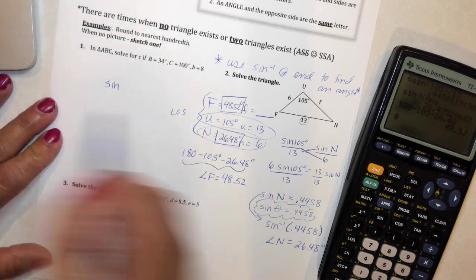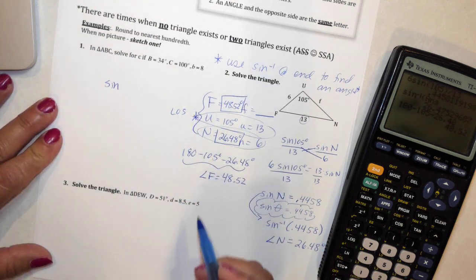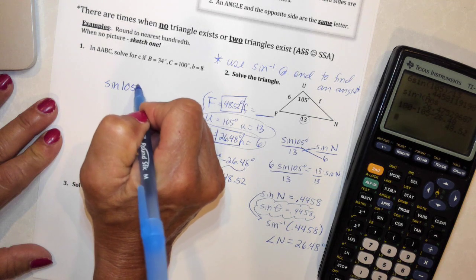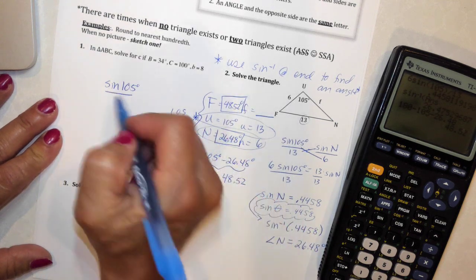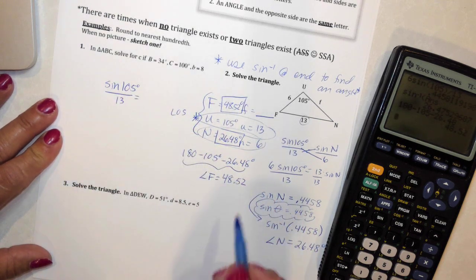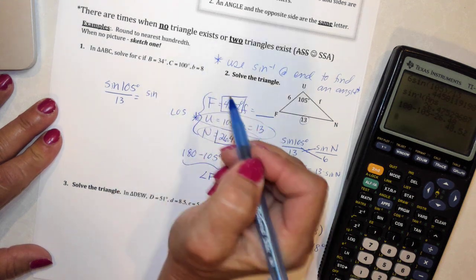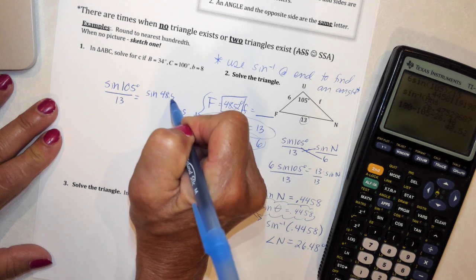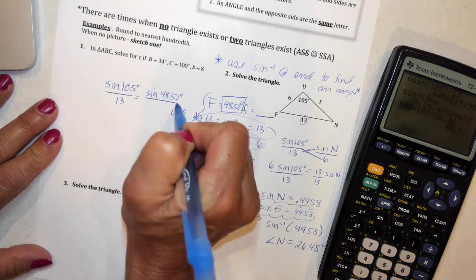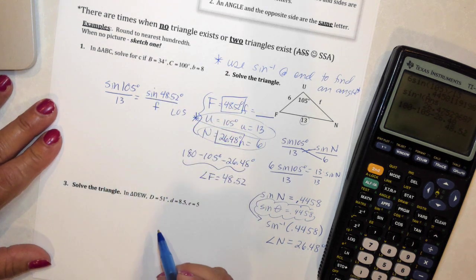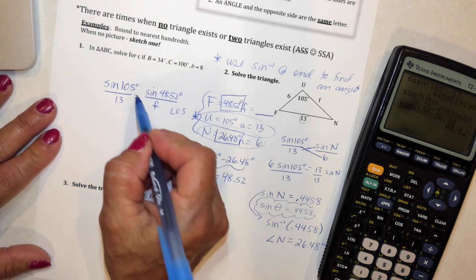The sine of, and I always go back to the thing that was given, the sine of 105 degrees over 13. Now I'm trying to find little f, so I'll have to have the sine of angle f, 48.52 degrees, over little f. And cross multiply time.